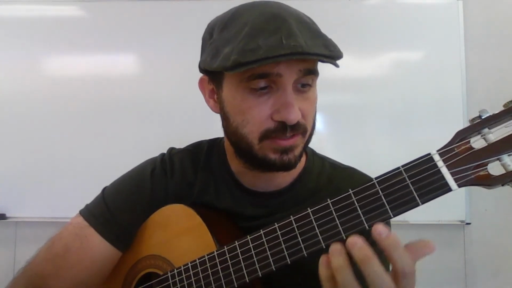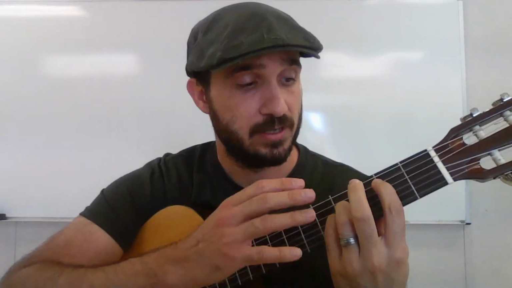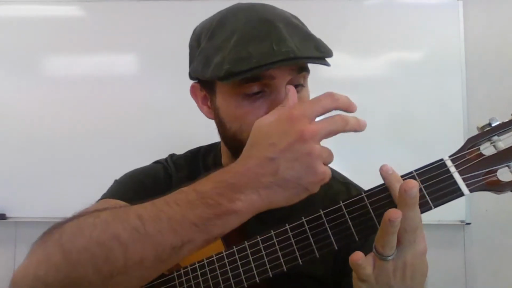The other thing is that this particular family is using what's called open chords, or some people call them power chords, and it's a type of chord that is going to have some open strings. So we're not barring across all the strings for these power chords or for these open chords.